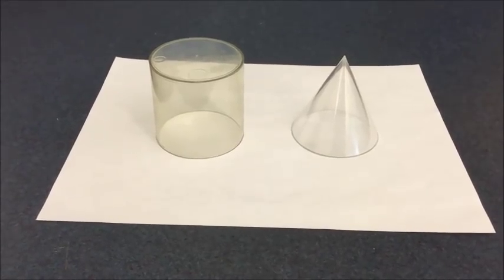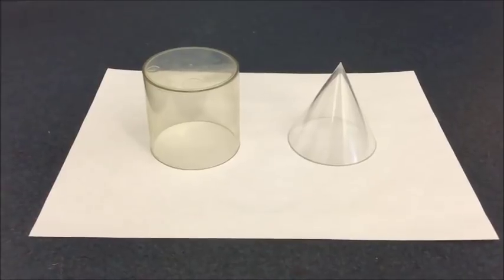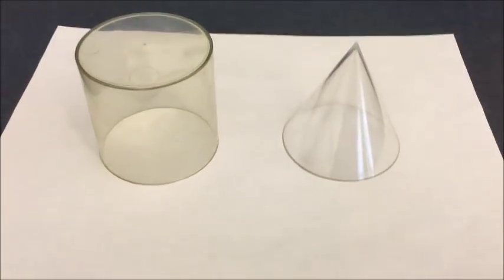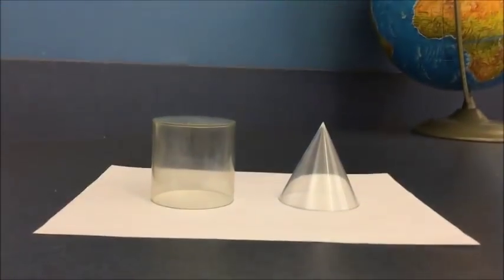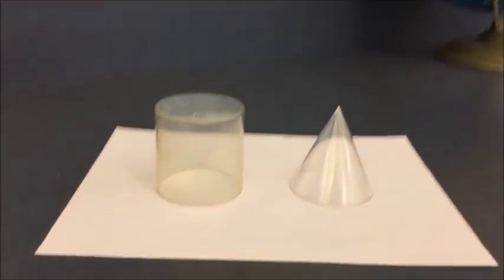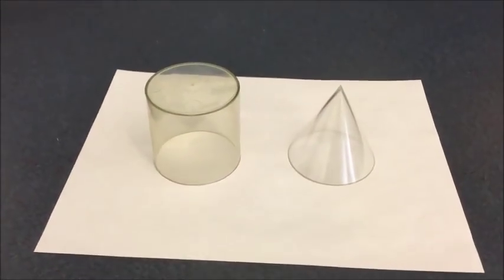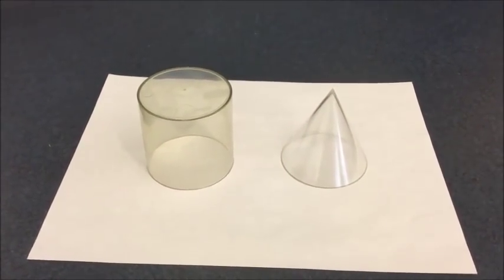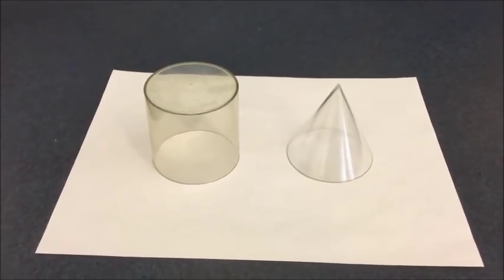Right here we have a cylinder and a cone. The cylinder and the cone have the same size base and the same height. And so I want you to think about how many times would I have to fill that cone and dump it into the cylinder to fill the cylinder. Let's give it a go.